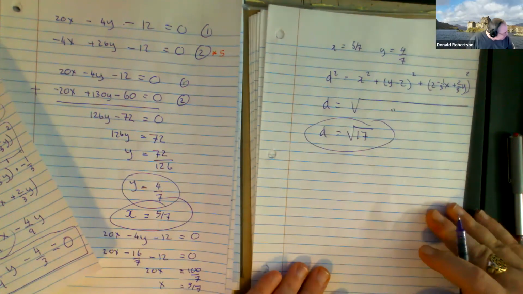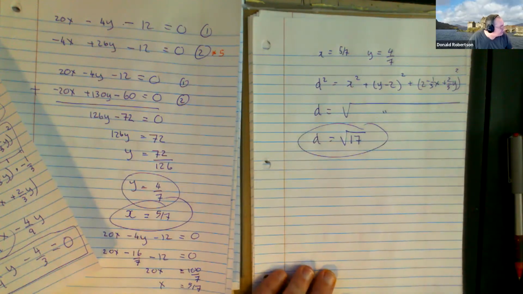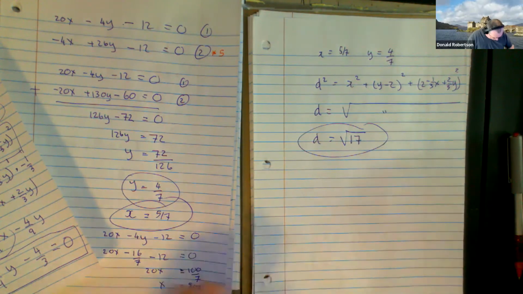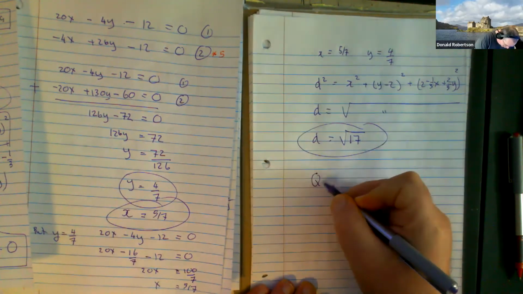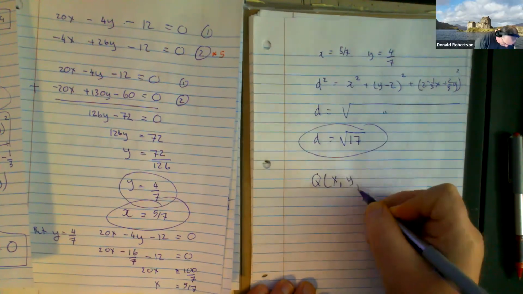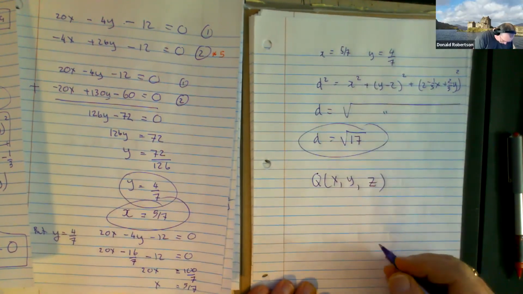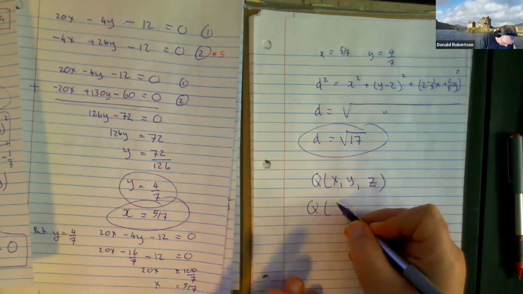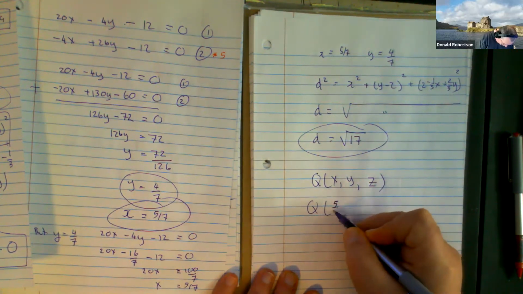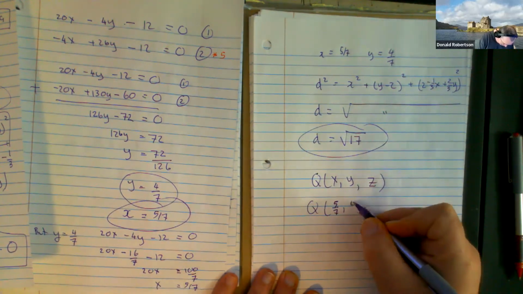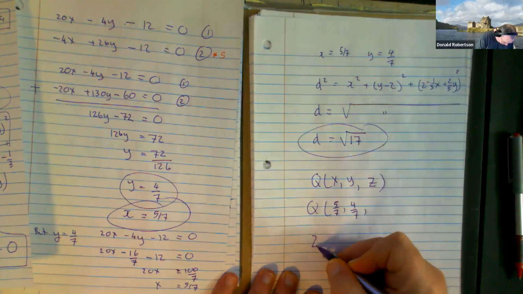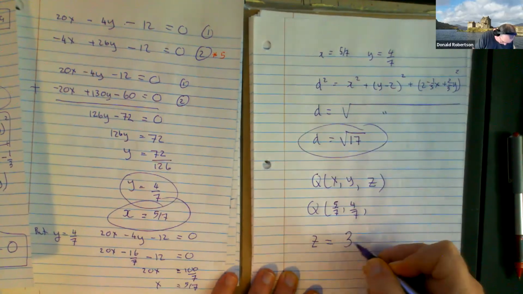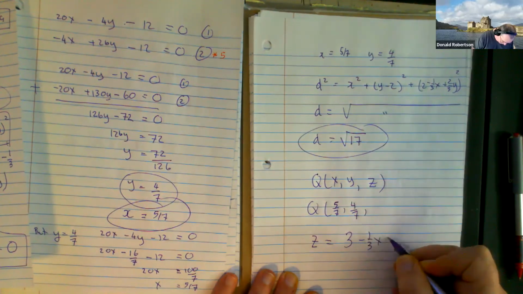What they did ask you for in this question, let's check if they didn't do it for the others as well. No, they asked you for the coordinates. Oh, even easier. Q is X, Y, Z, right? That's the guy on the surface. We know X is 5/7. We know Y is 4/7. All we need to do is find Z, and Z was this guy.